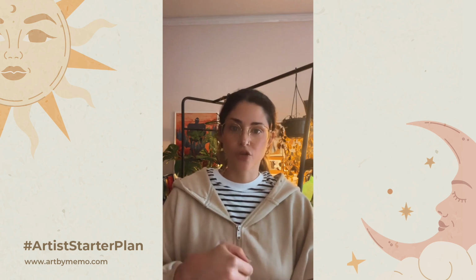Hey guys, welcome! Today is day 10 of the Artist Starter Plan, and my words are not there. I'm really sorry. So today we are doing some exercises on eyes. So let's draw some eyes.